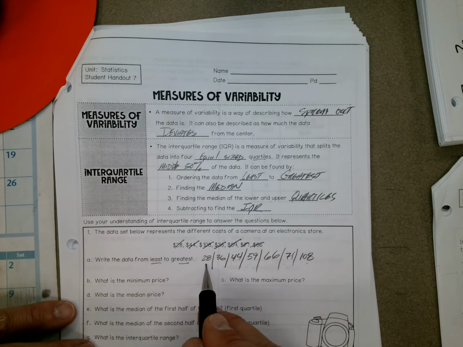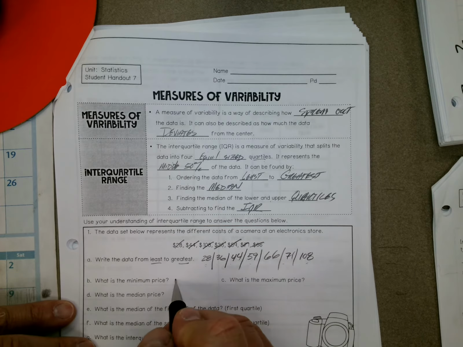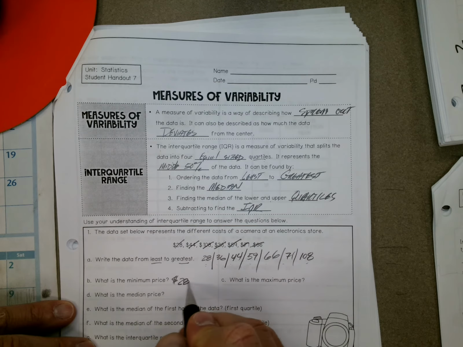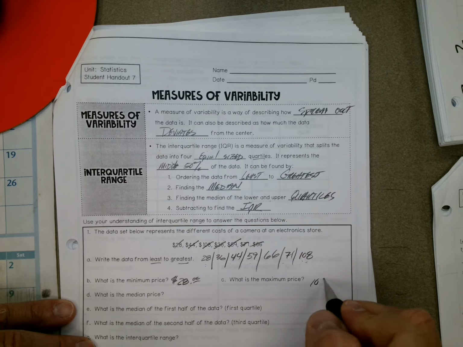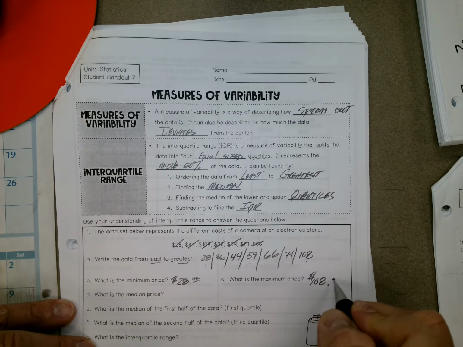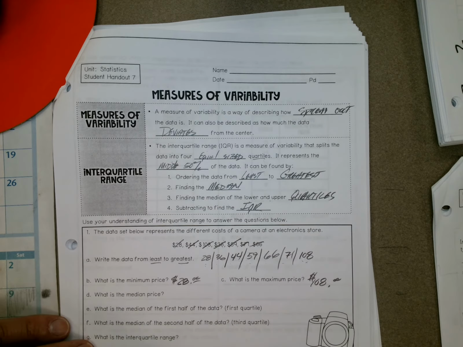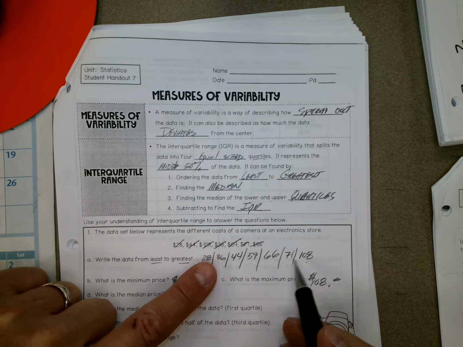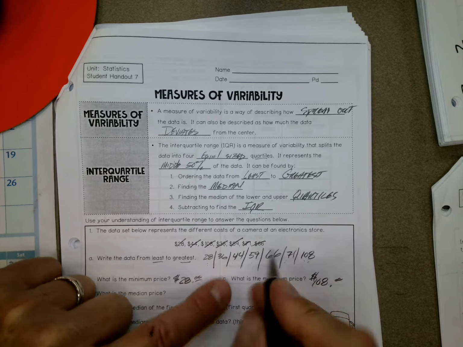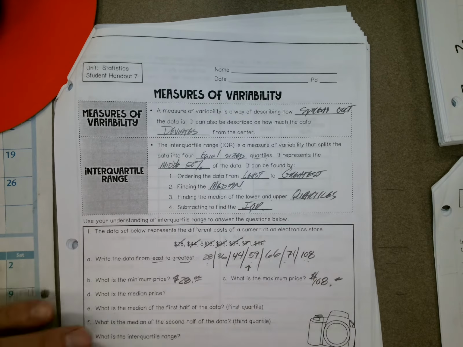What is the minimum price? It's clearly $28. What is the maximum price? $108. What is the median price? We're going to find the middle number. Right here's the median, 59.